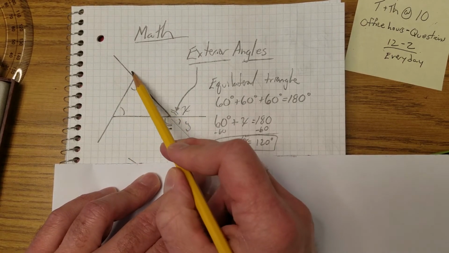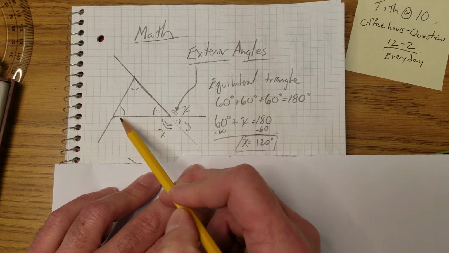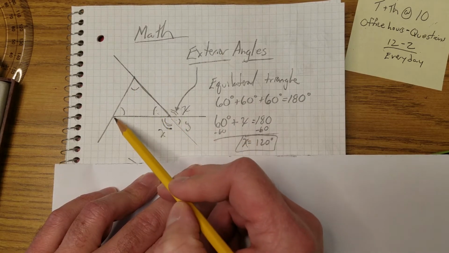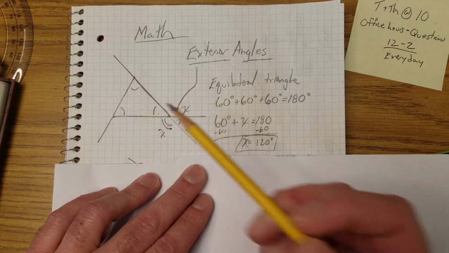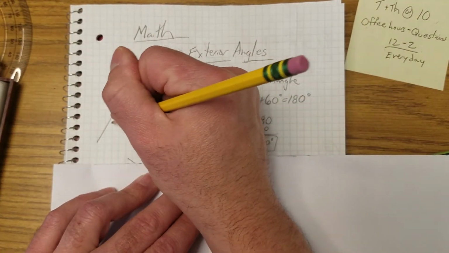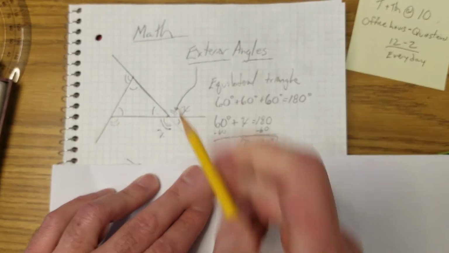So what happens when we add all of our exterior angles? One exterior angle from each vertex, all right, each of the 3 points of the triangle. 120, 120, 120. Okay, what would happen when we add those? We're going to come back to that.